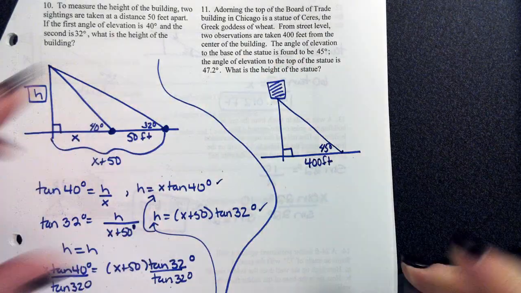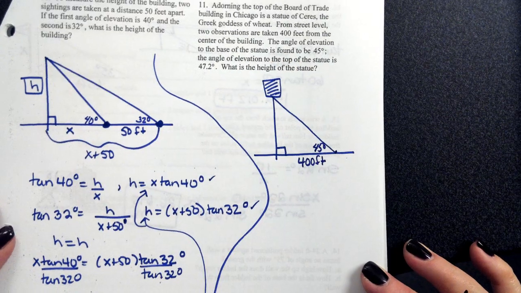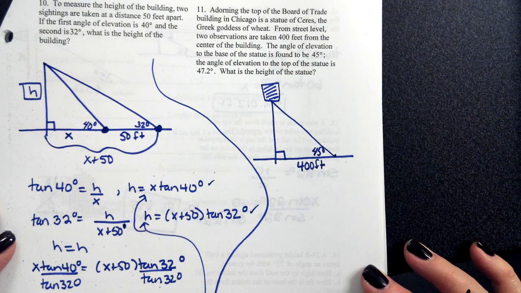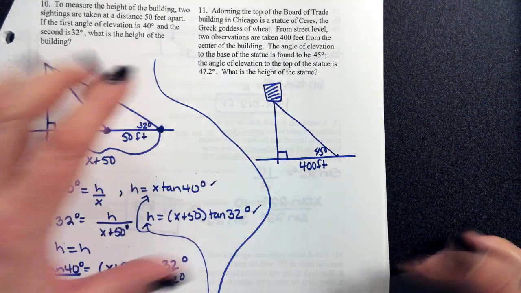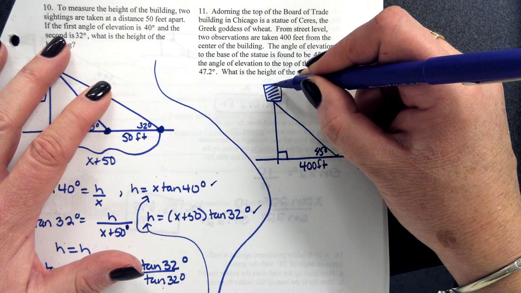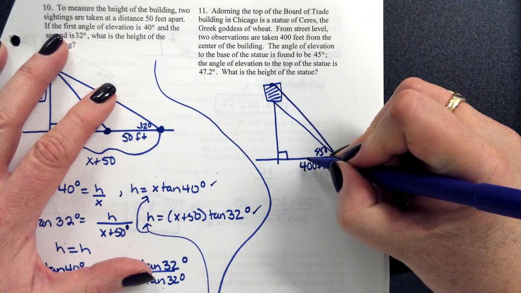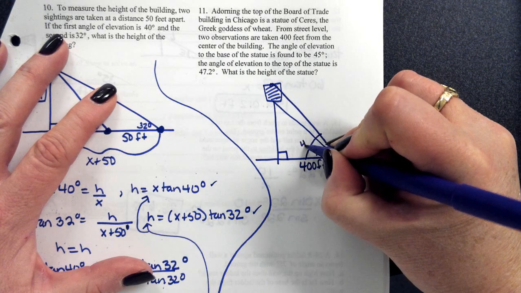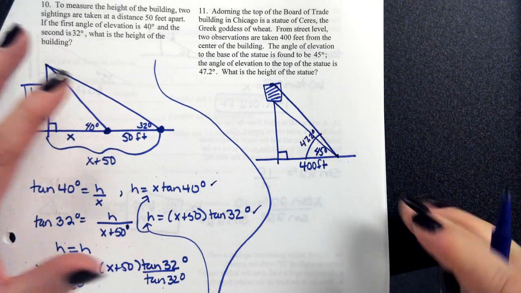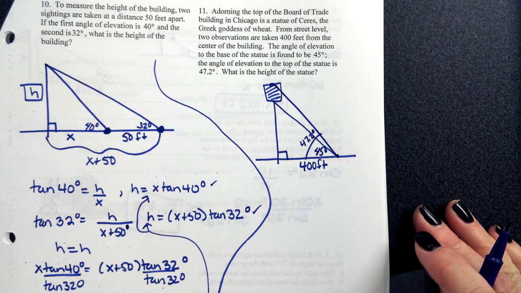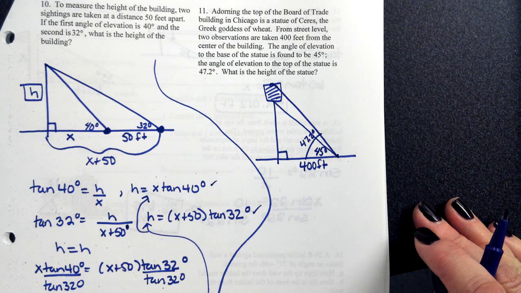And again, the sighting is 400 feet from the building. Then the angle of elevation to the top of the statue is 47.2 degrees. So we want to know, what is the height of the statue?